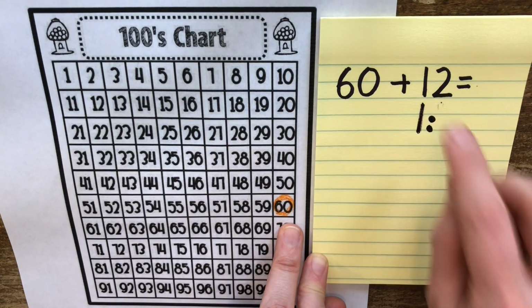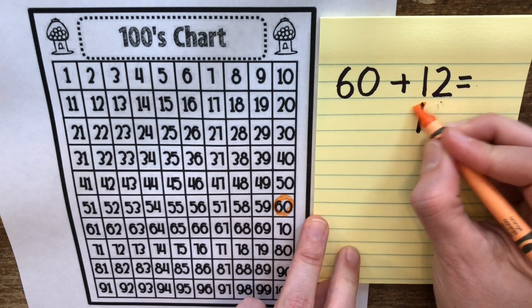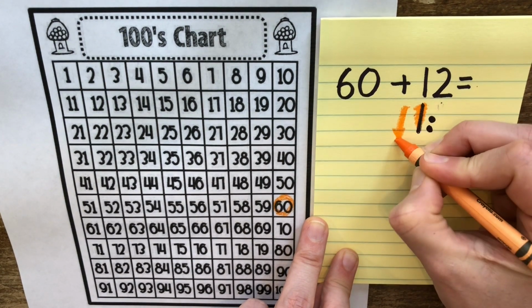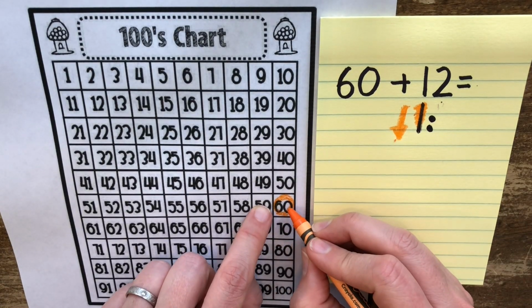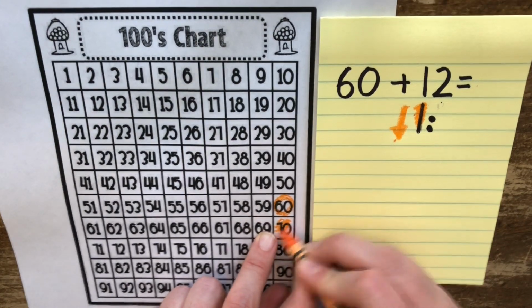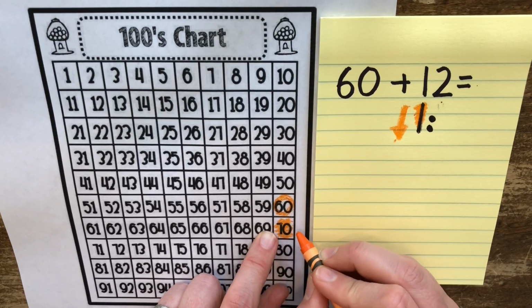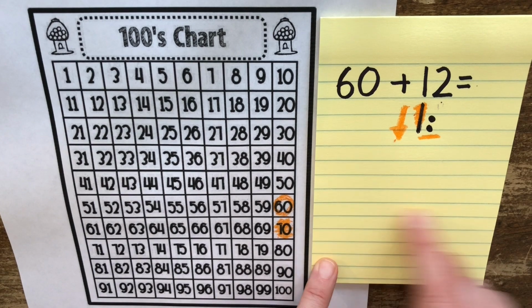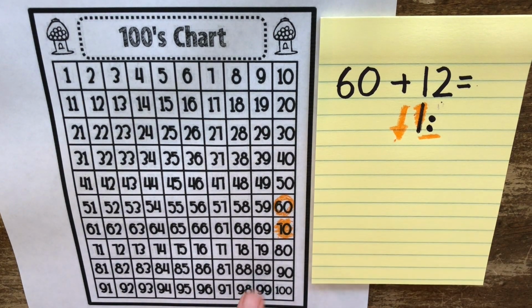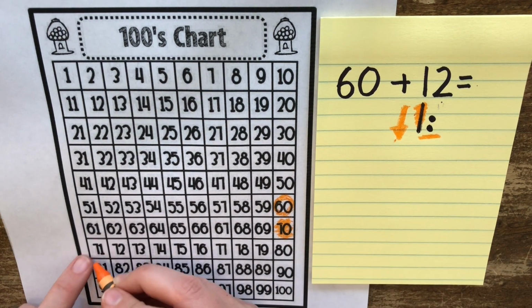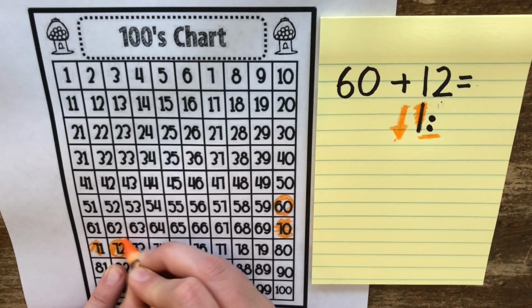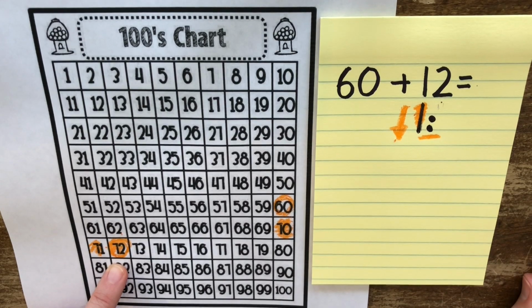So my friends, this 10, we've got to do vertically. So let's do that part first. So we're at 60, we've got to go down 1, that's our 10. And then my friends, we got to do the 2. And remember, numbers less than 10, we've got to go horizontally. So we've got to go horizontally for the 2. So now from 70, we got to go 71, 72. So this 72 is our answer.